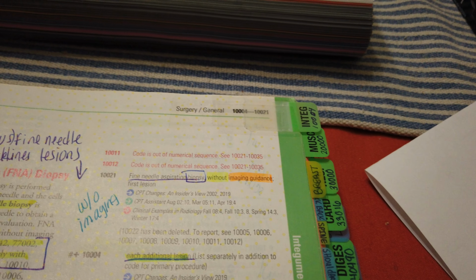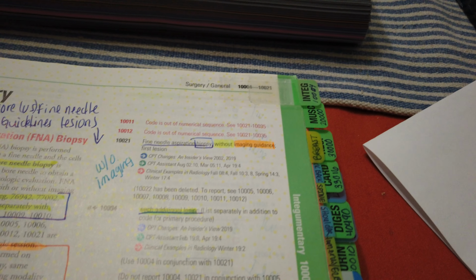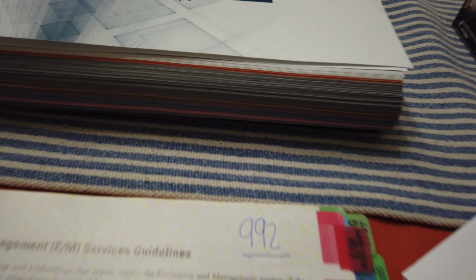It starts with the zero zeros, and then you have the 10,000s, and then the 20,000s, and so forth, and then out of nowhere, at the very front of your book, it starts with 992. So we don't refer to this as codes.